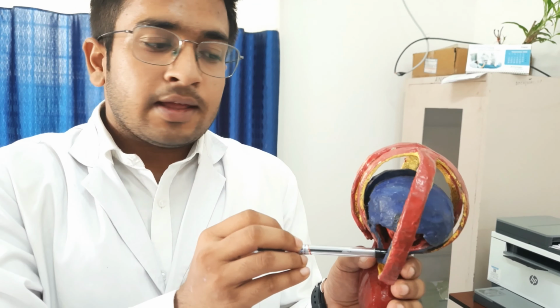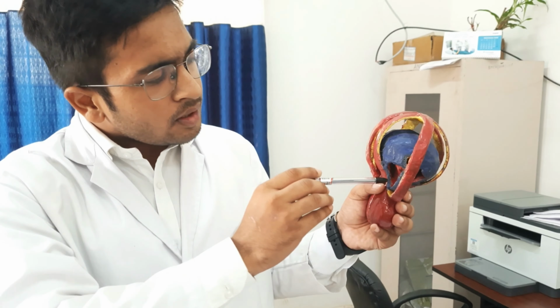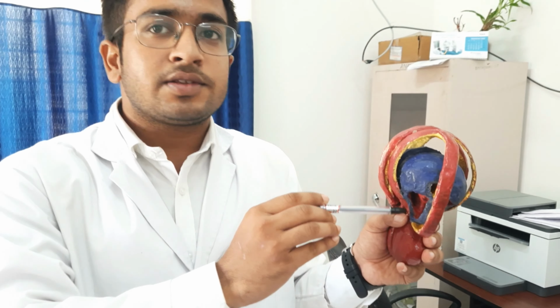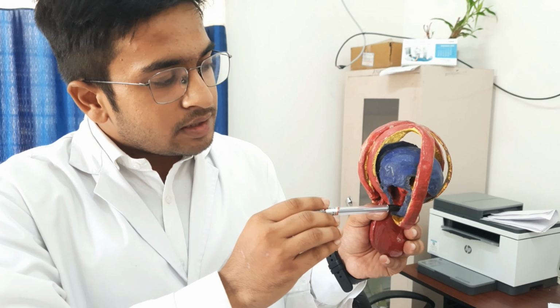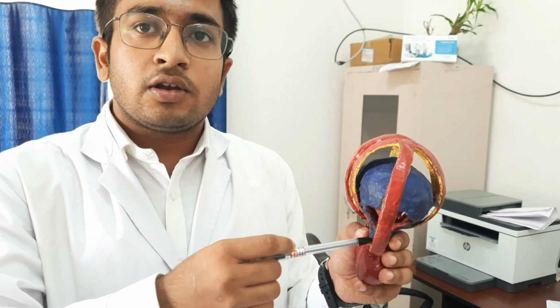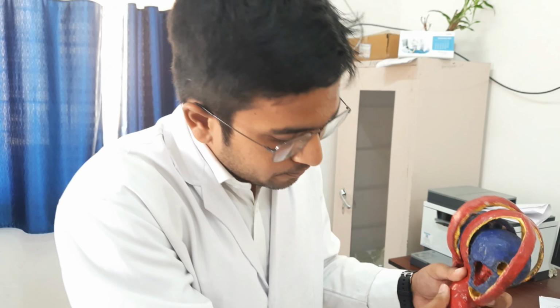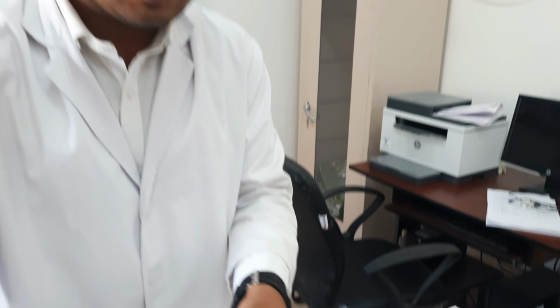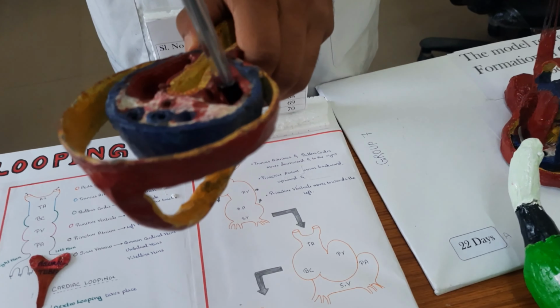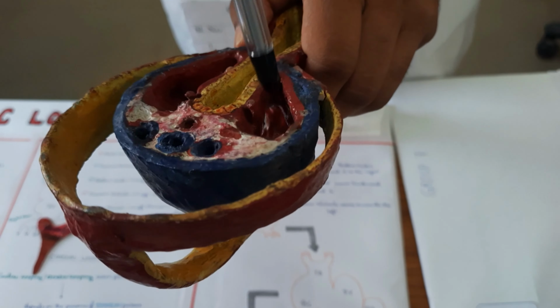Now, in the cardiogenic area, let's move towards the development of our heart, which is our actual topic. In the cardiogenic area, we have angioblast cells. These angioblast cells develop into two structures. First of all, we have the endocardial tube and we have the pericardial cavity. Now, these two openings that we see here, this opening and this opening, these two are the endocardial tube. Two endocardial tubes on either side.